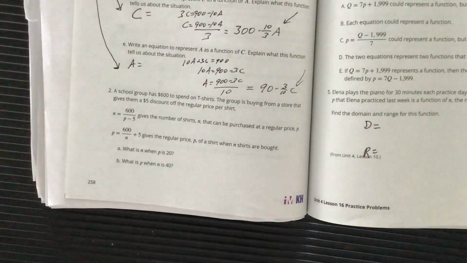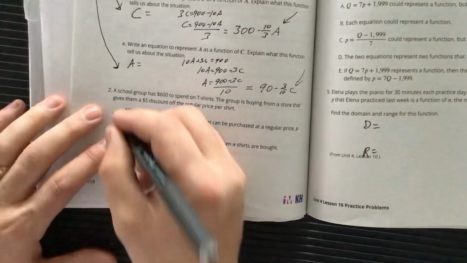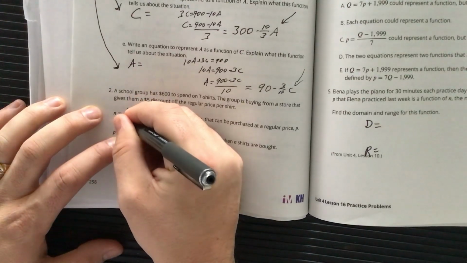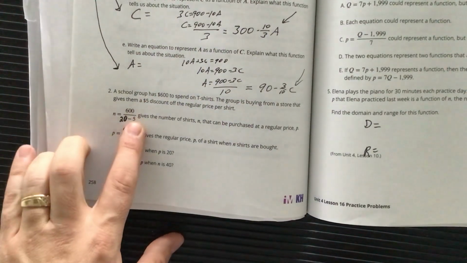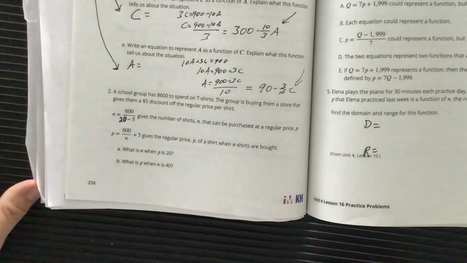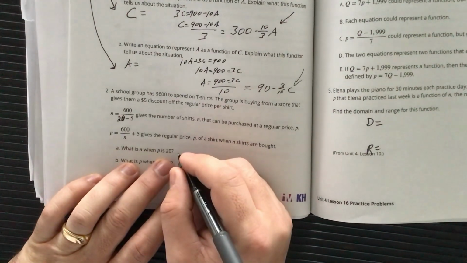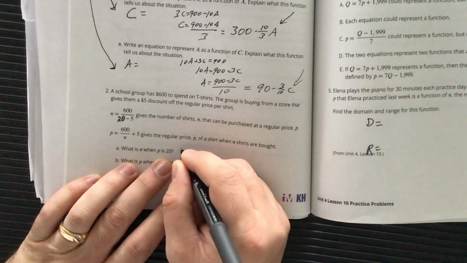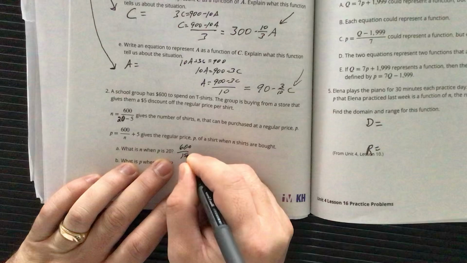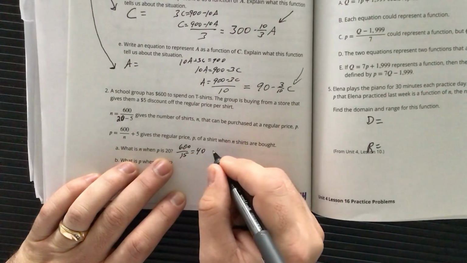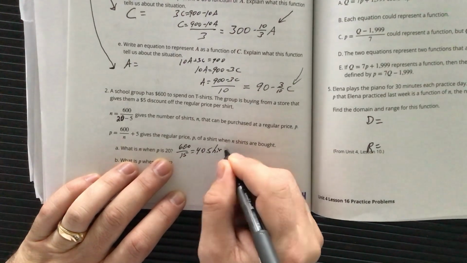Question number 2. What is N if P is 20? So if I plug in 20 here, it'd be 600 divided by 15. 600 divided by 15 is 40? And that would be shirts.